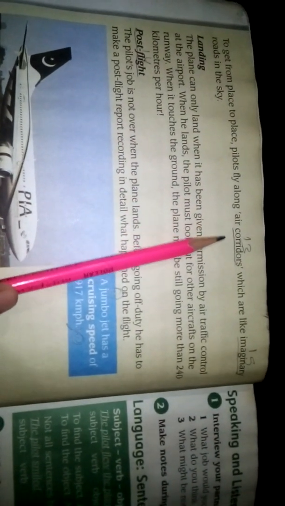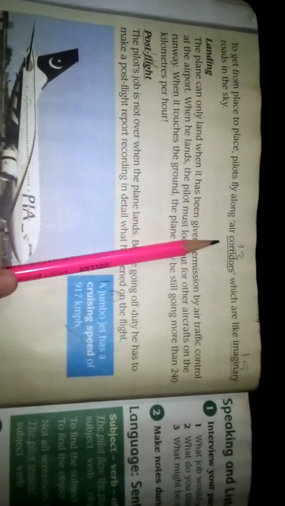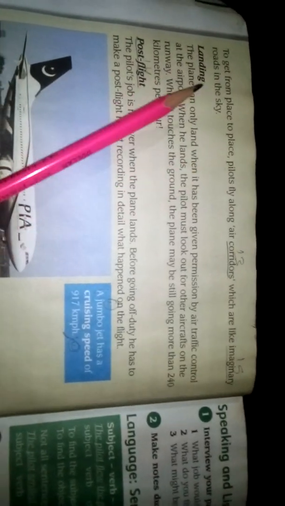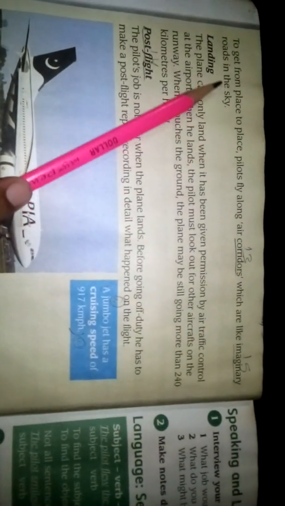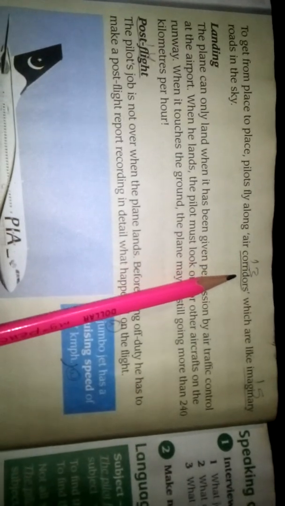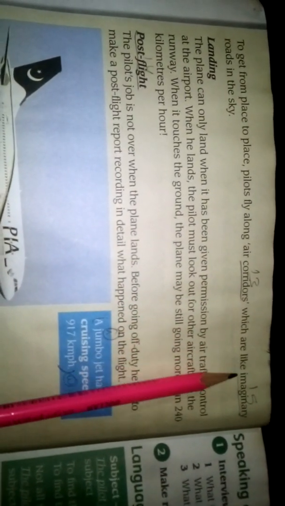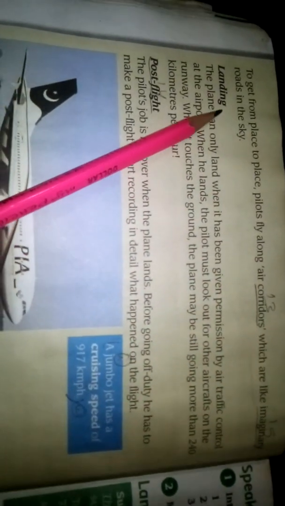Now on the next page, page number 22. To get from place to place, pilots fly along air corridors. Air corridors are the ways in which a plane can fly, guided by air traffic control. They are like imaginary roads in the sky. Air corridors are imaginary pathways in the sky.